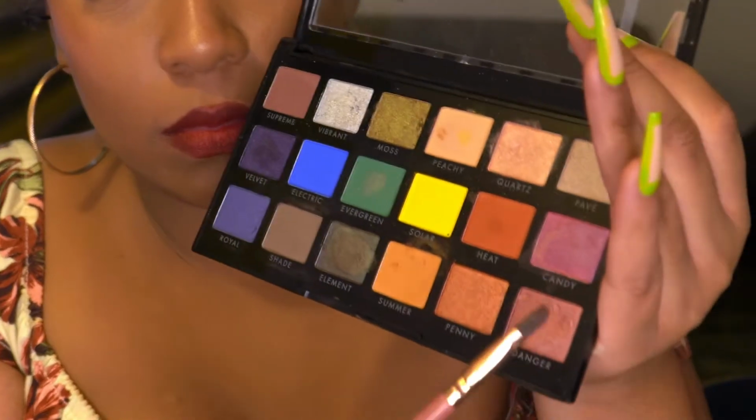The next look is also a red. It's a little bit lighter. So I do the same steps. And then I make sure I really blend in my lip liner.